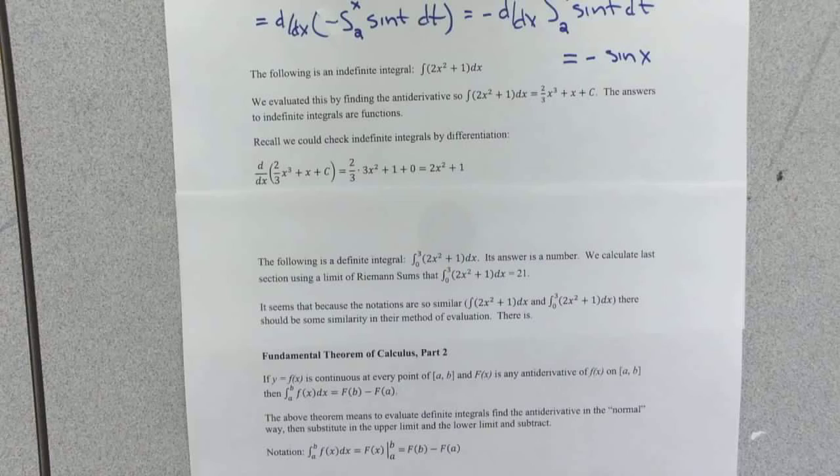That was drawing all those rectangles and then envisioning that as those rectangles got smaller and smaller, taking the limit as n goes to infinity of all those rectangles and adding up the areas, not necessarily area because it could be negative, but we'll use the word area anyway. And when we did that with all that algebra, we got a number for an answer, and we got 21.